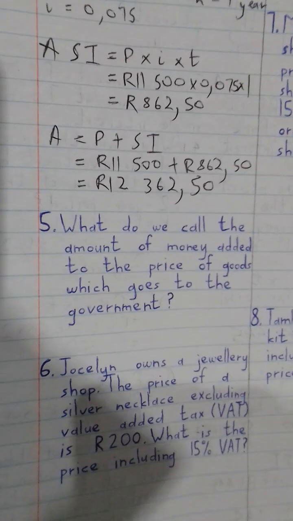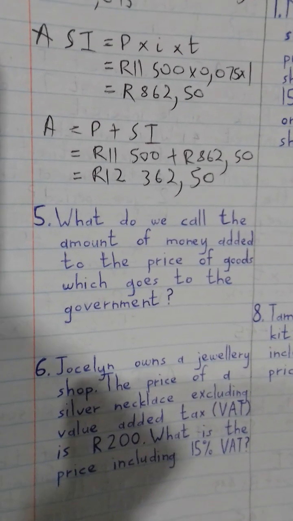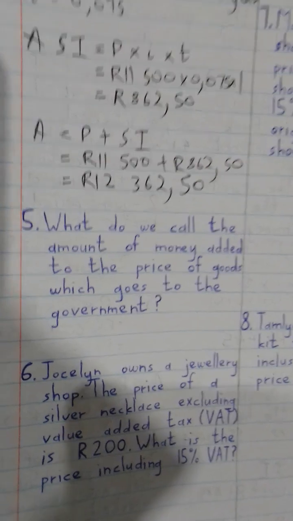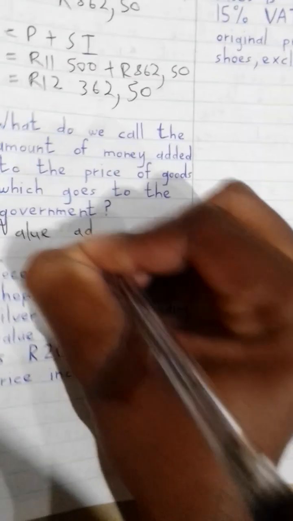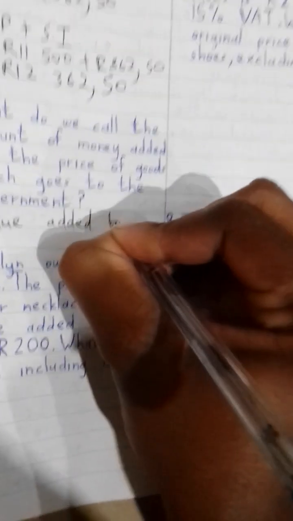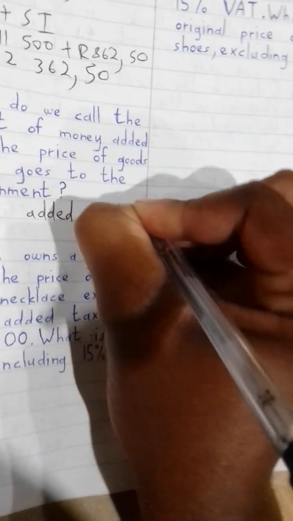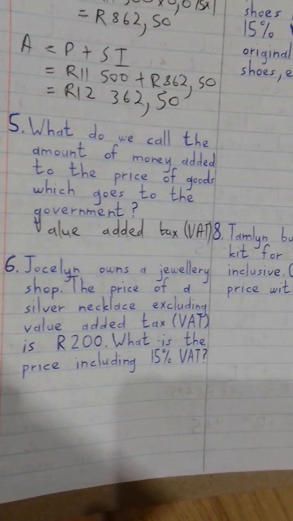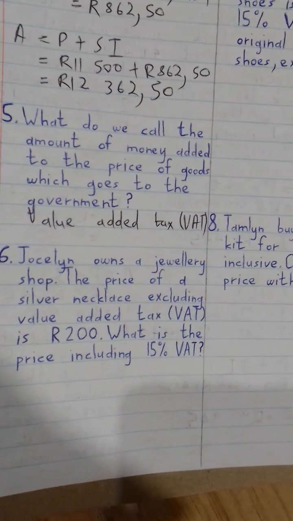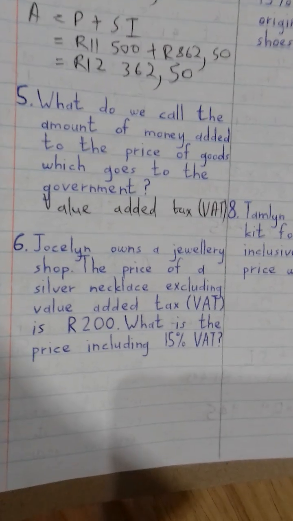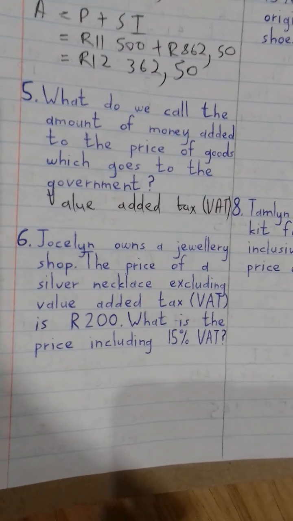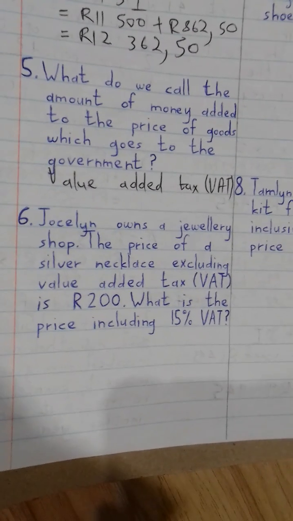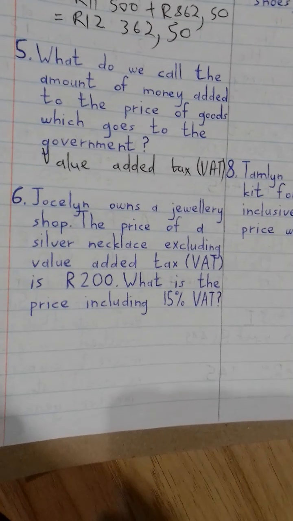Number 5 states, what do we call the amount of money added to the price of goods which goes to the government? Please remember that money is called value added tax, abbreviated VAT. Number 6 states, Jocelyn owns a jewelry shop. The price of a silver necklace excluding value added tax or VAT is 200 rands. What is the price including 15% VAT?